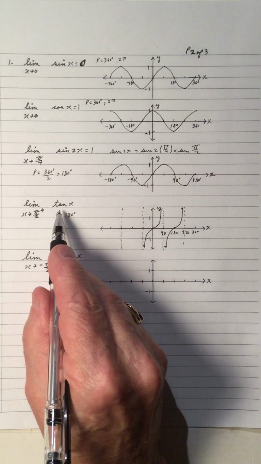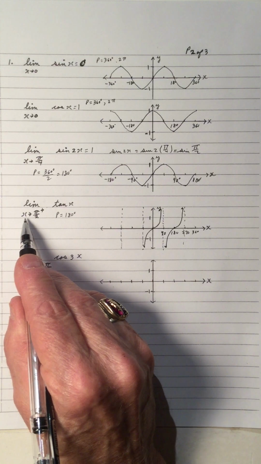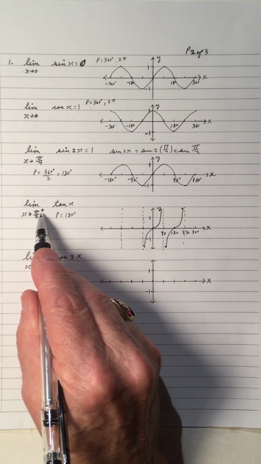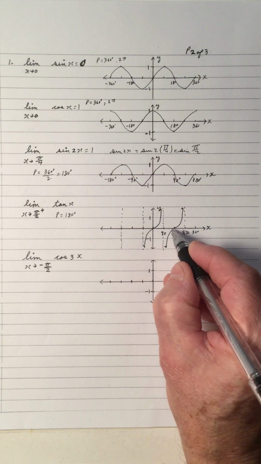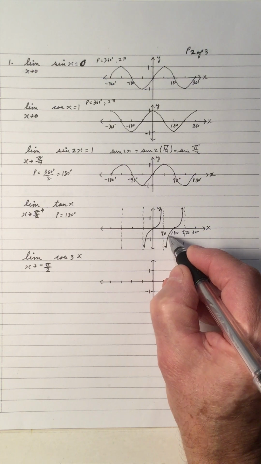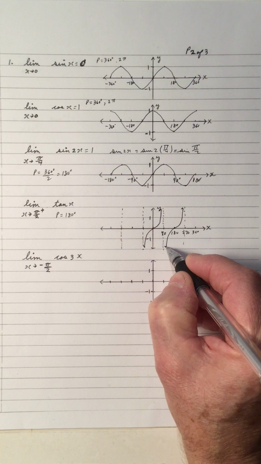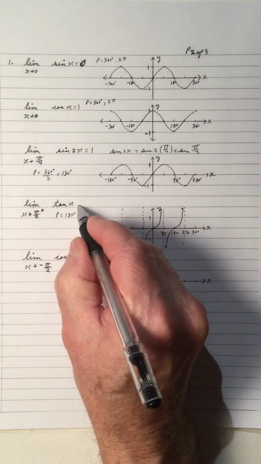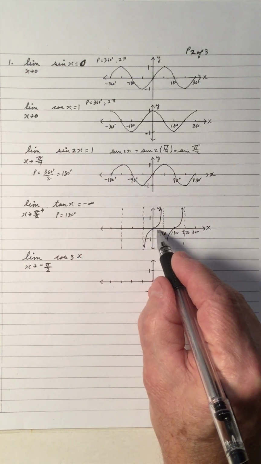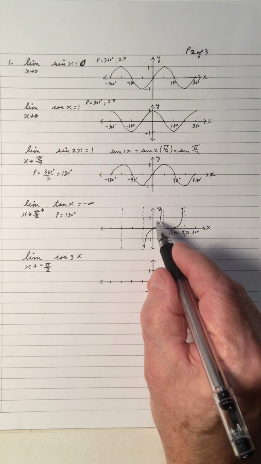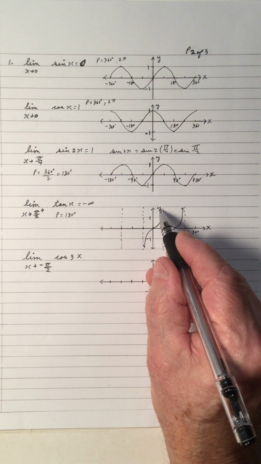So, what about the limit as x approaches 90 on the positive side? So this is approaching 90, going this way on the positive side. So this tan graph is going to negative infinity. If we were approaching the 90 on the negative side, on the left side, it would be approaching positive infinity.